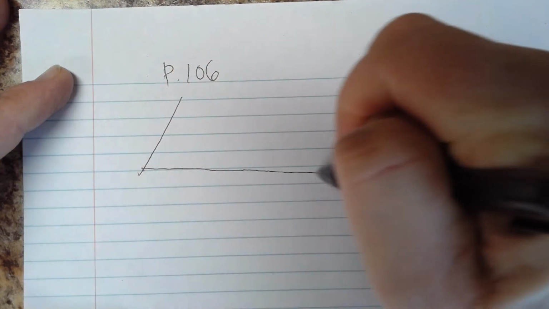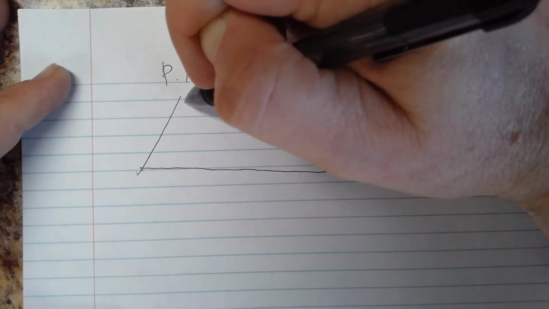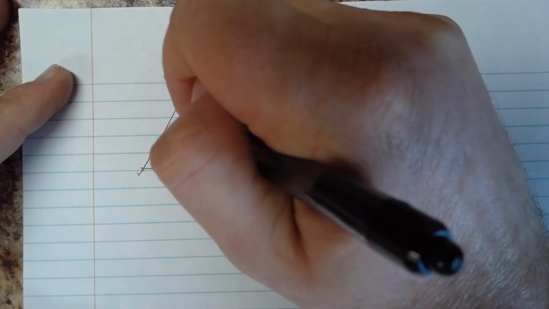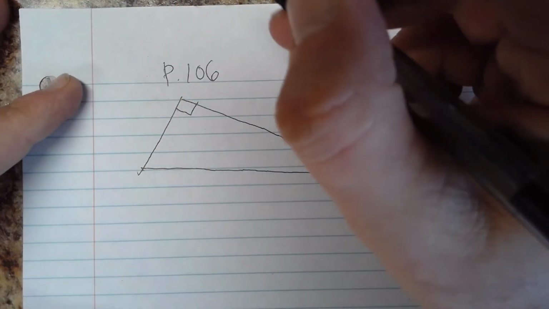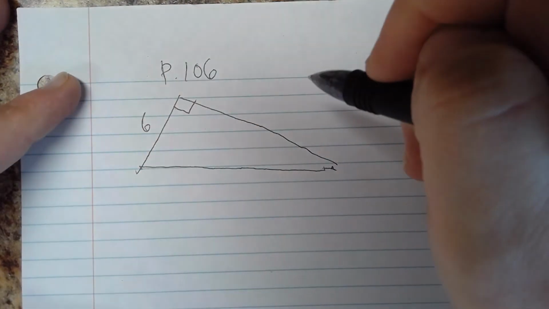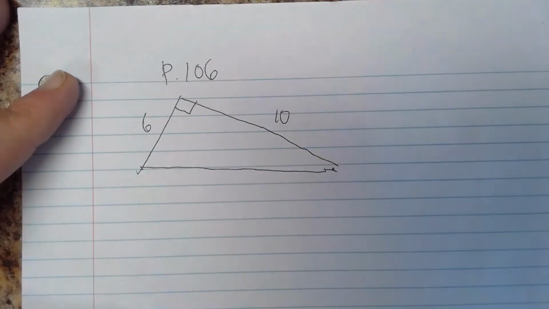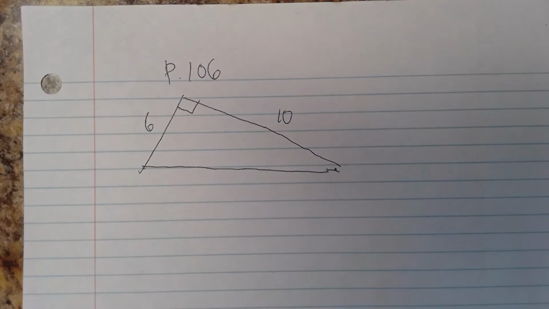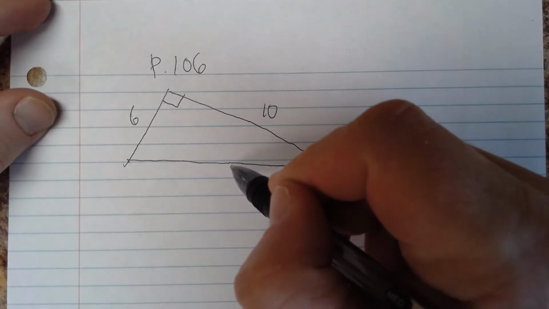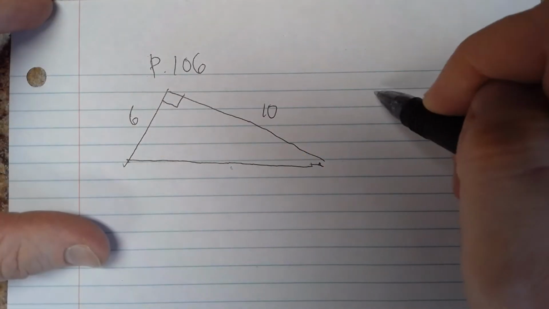I'm just going to sketch the triangle that they have there. There's the right angle. This side is 6. This side is 10. And we want to solve this triangle for all of its angles and the one missing side. Let's start with the missing side here.